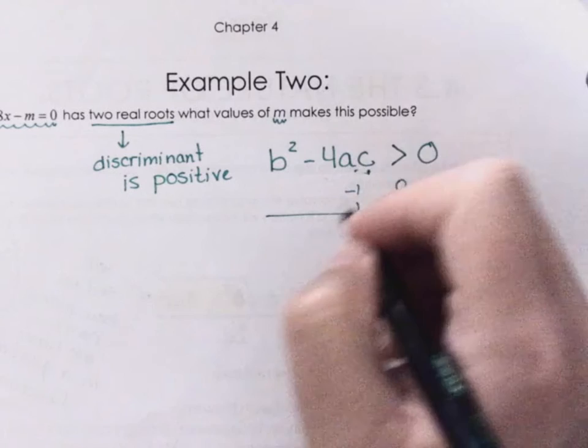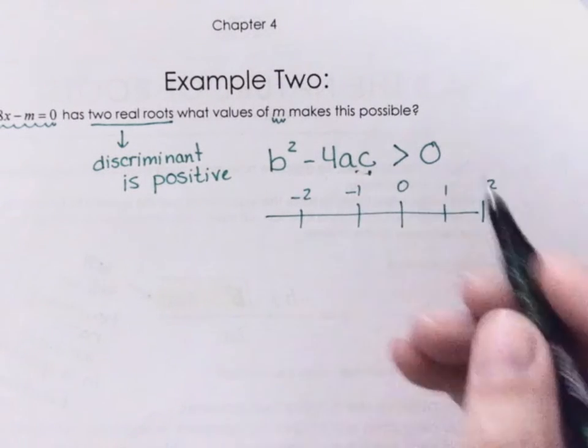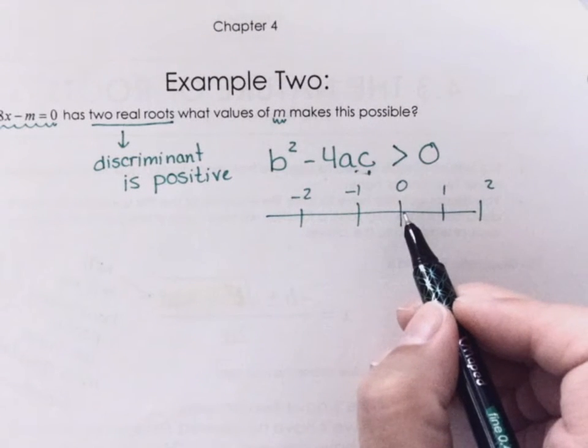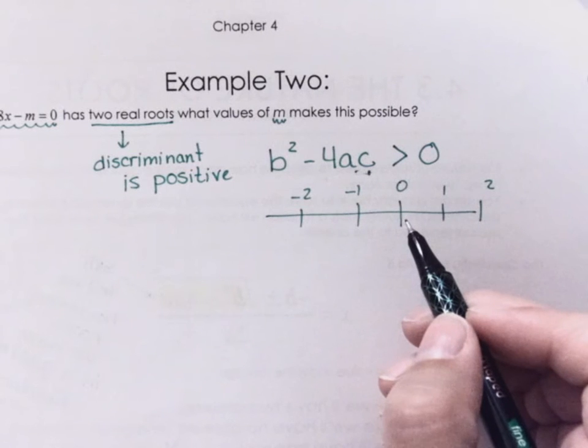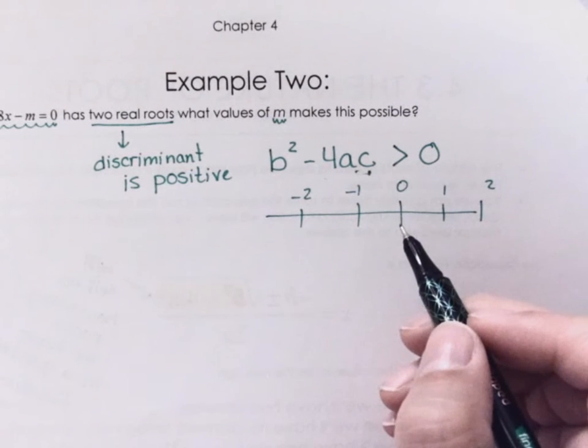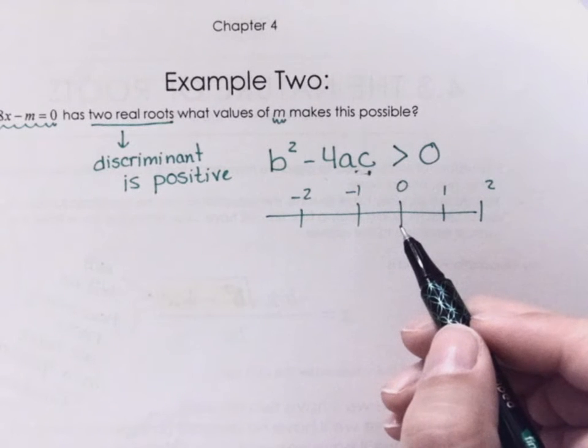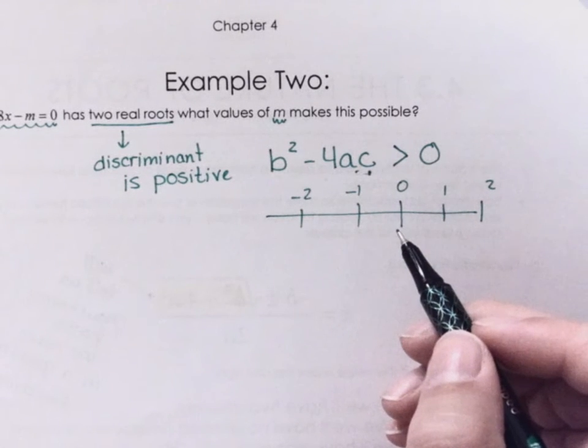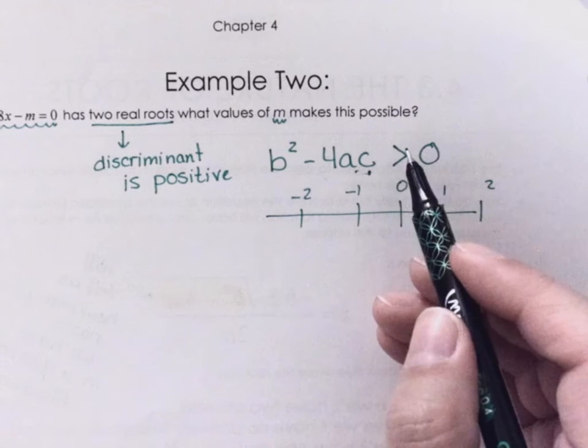Now, does it include 0? No, how come? Right, but if the discriminant is 0, does it still have 2 roots? It only has 1. So it can't be equal to 0.